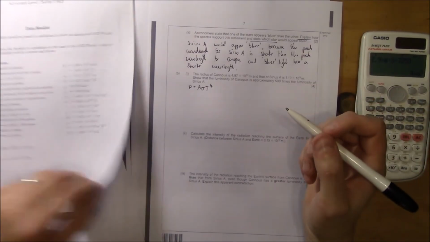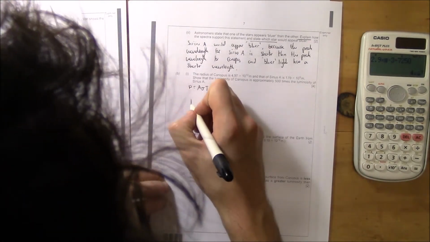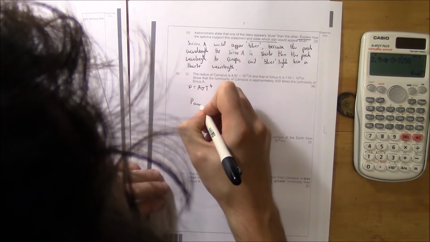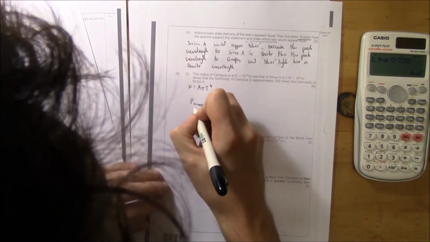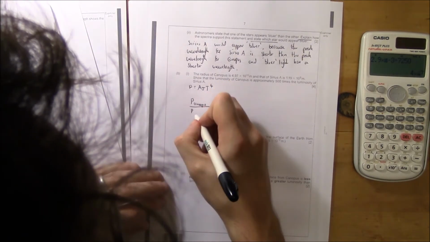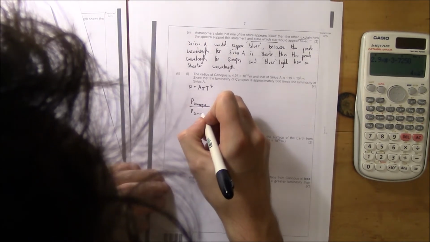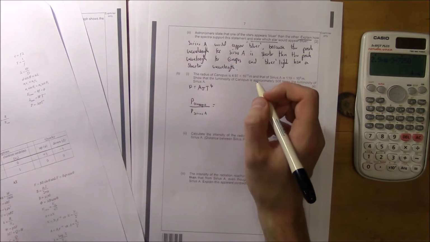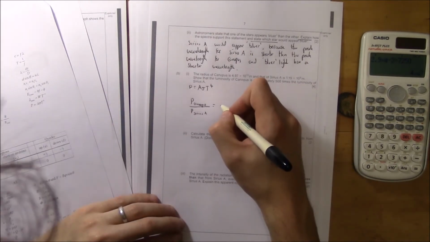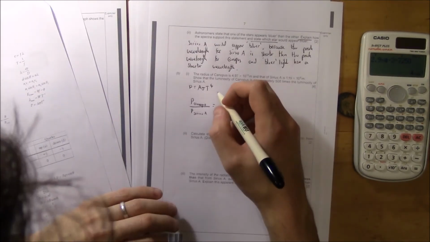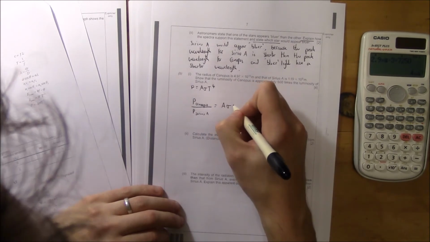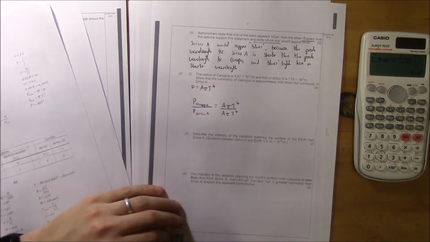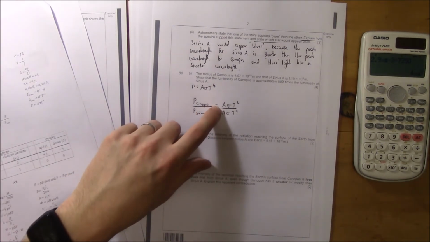Okay. So the way I'm going to do it is I'm going to do luminosity of Canopus divided by the luminosity of Sirius A equals, and we're also subbing this equation in for each star. So, area sigma T to the 4 divided by area sigma T to the 4. Now here is the surface area of each star.